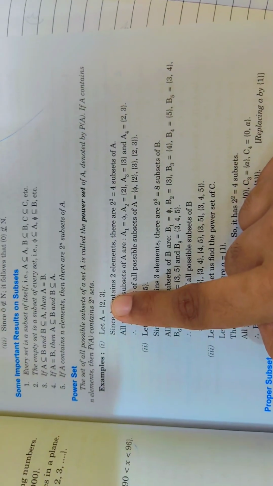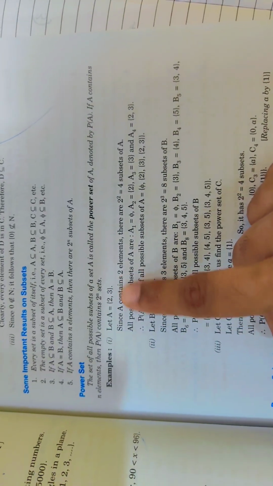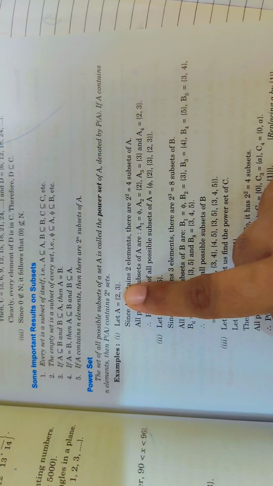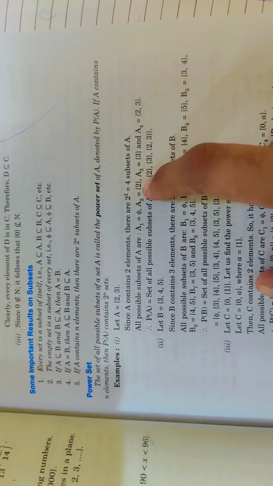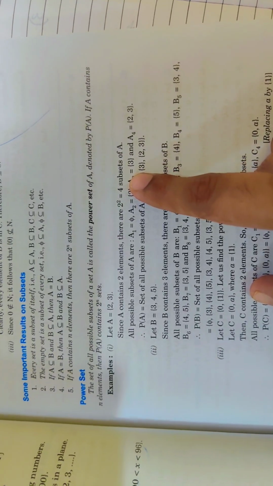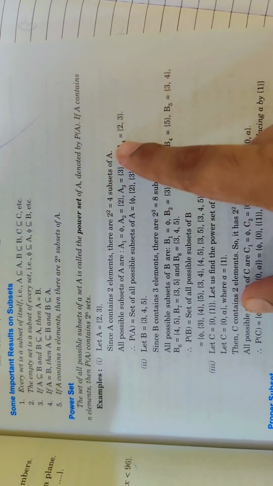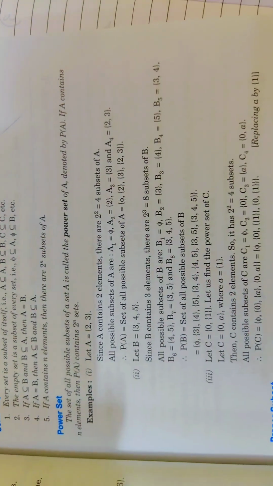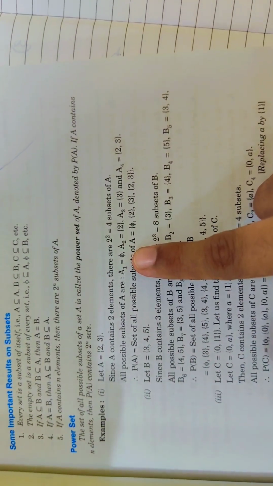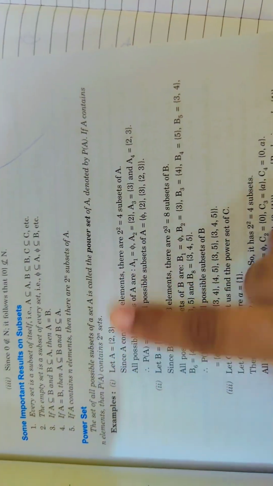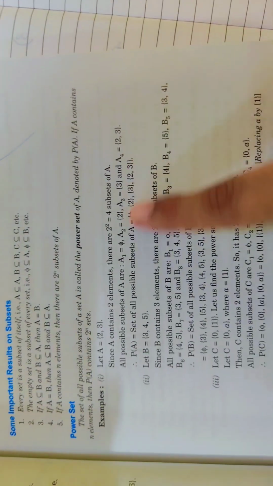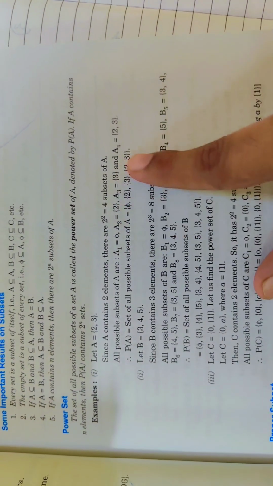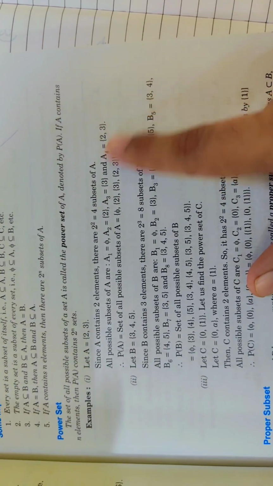Here the elements of set A are 2 and 3. That means 2 elements are there in set A, so your n will be 2. So 2 raised to 2 is 4. So we can make 4 subsets of A. First is the empty set. Second is 2. Third is 3. Fourth is both. So empty set, first element, second element and both the elements.